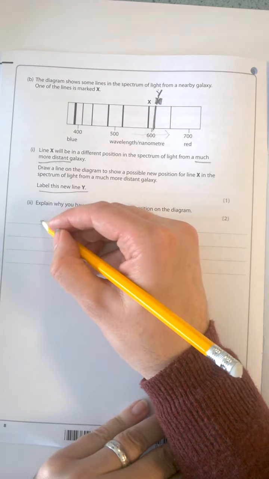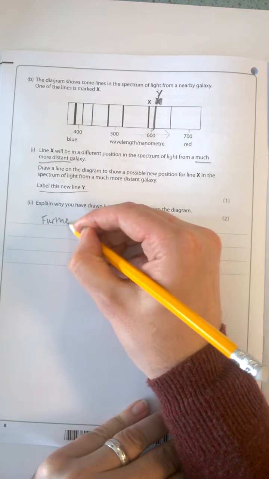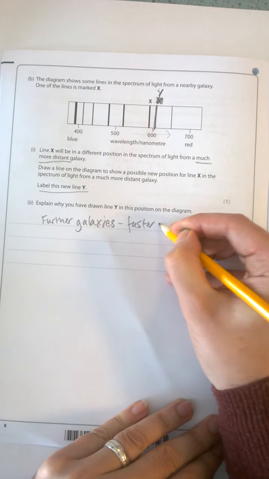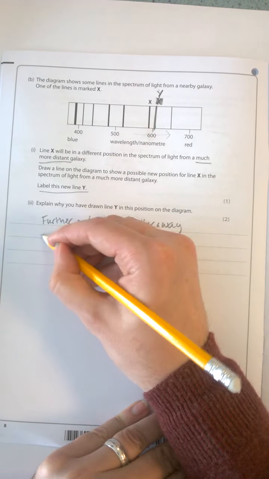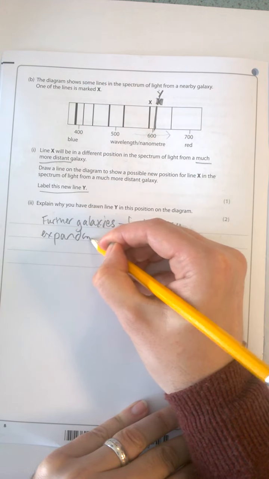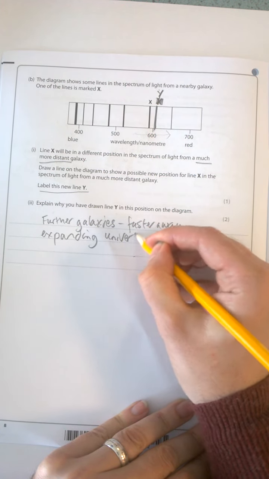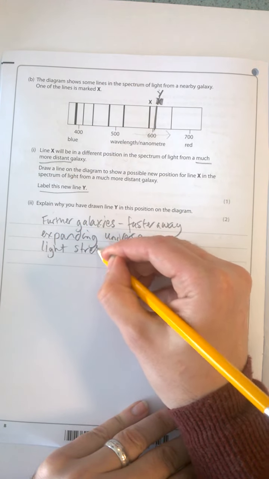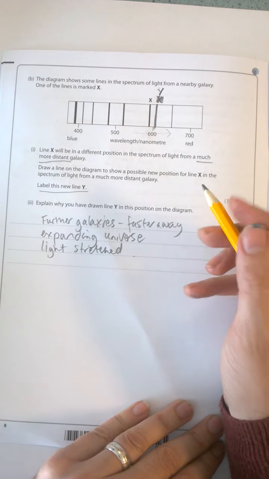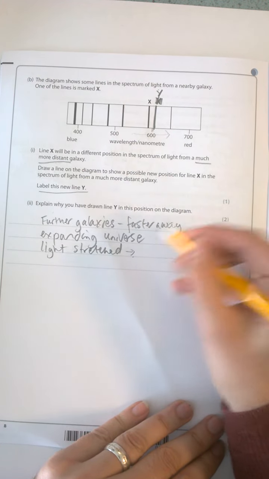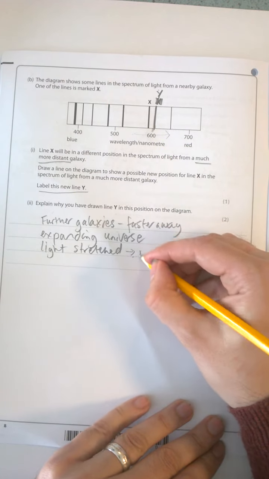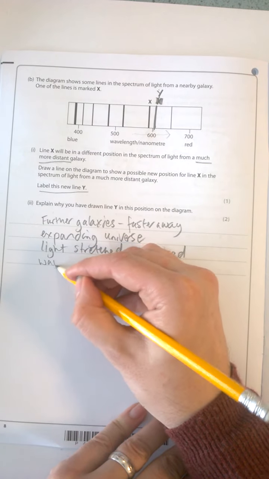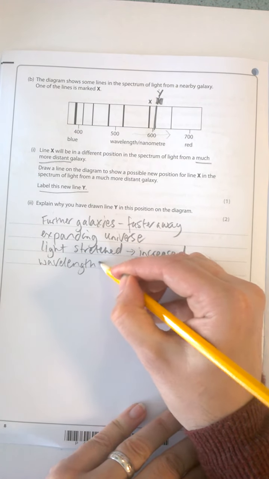So, further galaxies move faster away in an expanding universe, which causes light to be stretched, and therefore we see this effect of an increased wavelength, which we call red shift.